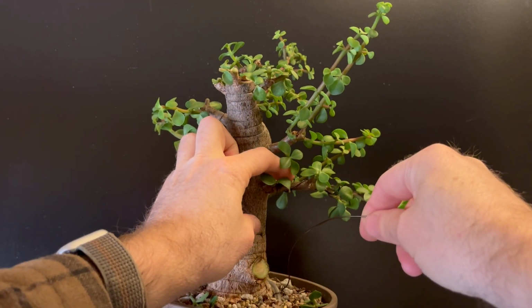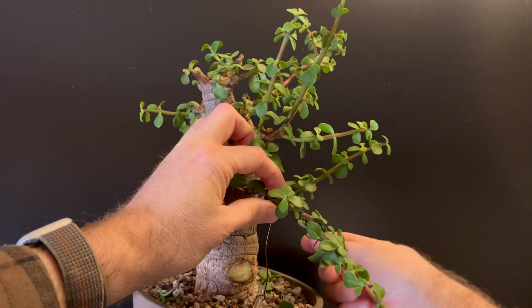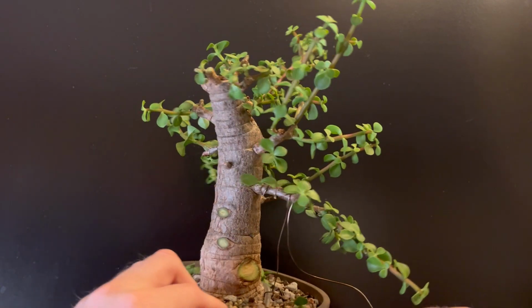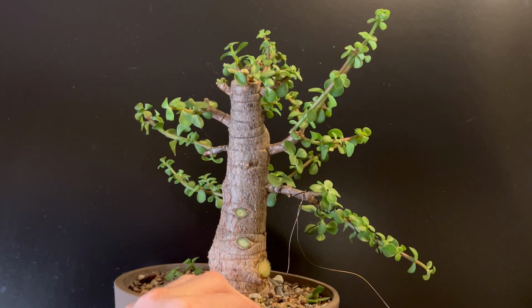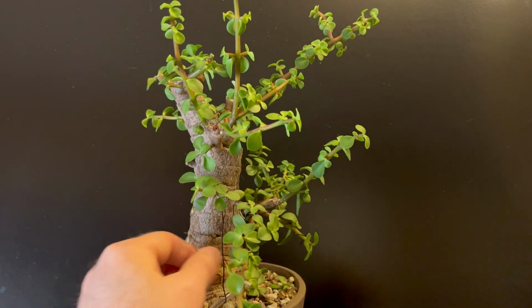Like, I don't like some of the contortionist stuff that you see out there. I just don't get it. But to each his own. So yeah, I'm just going to bring that down a little bit. I think that's about the angle I want, and so I'll just snip it off.